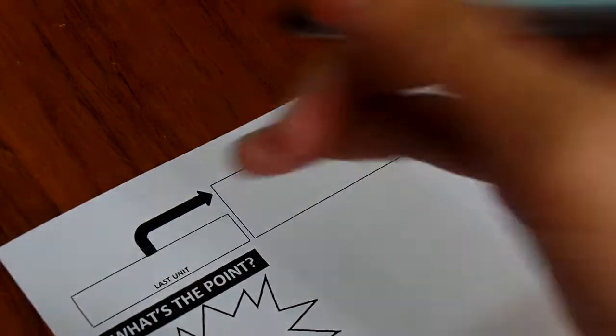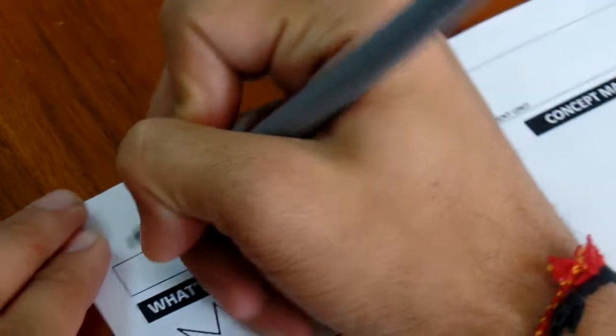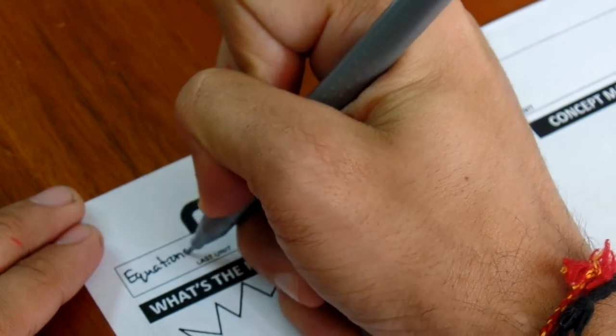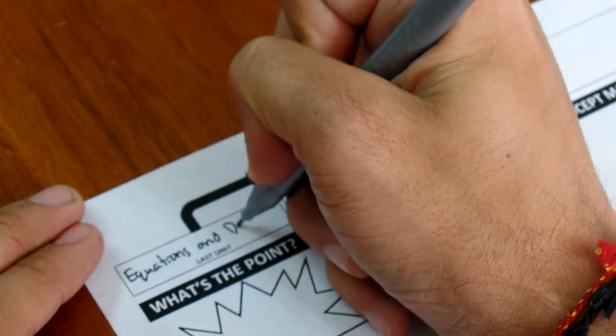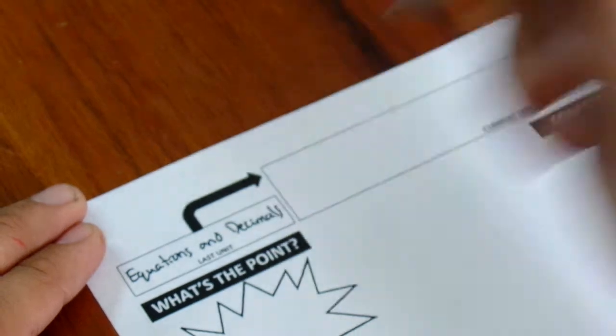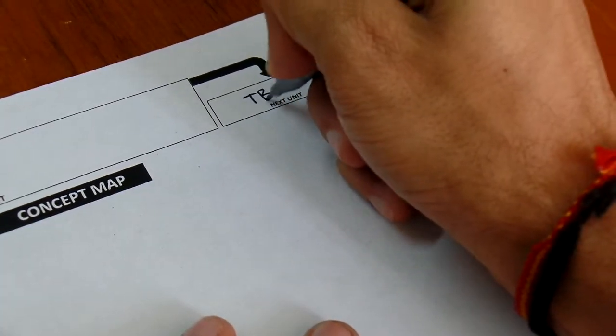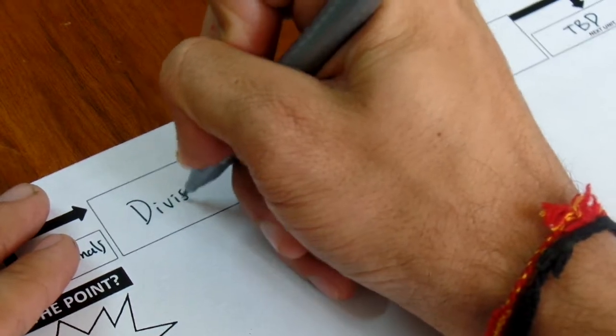So we have our concept map paper with all the parts. So the last unit we looked at was about equations and decimals. The next one right now, we're just going to put to be determined. You'll find that out later. And now we're going to learn about divisibility.